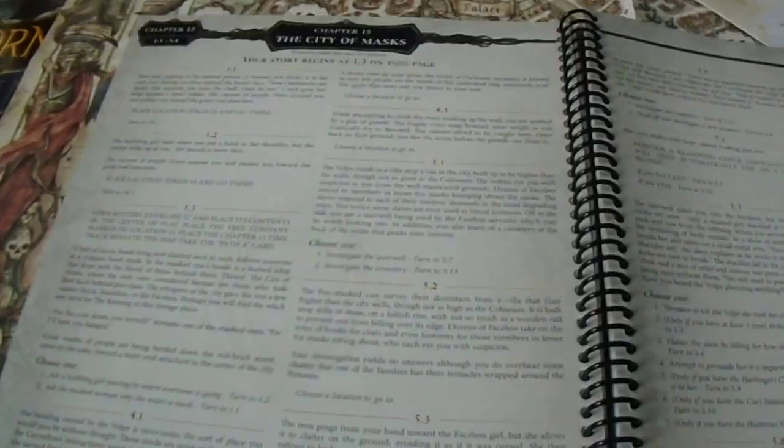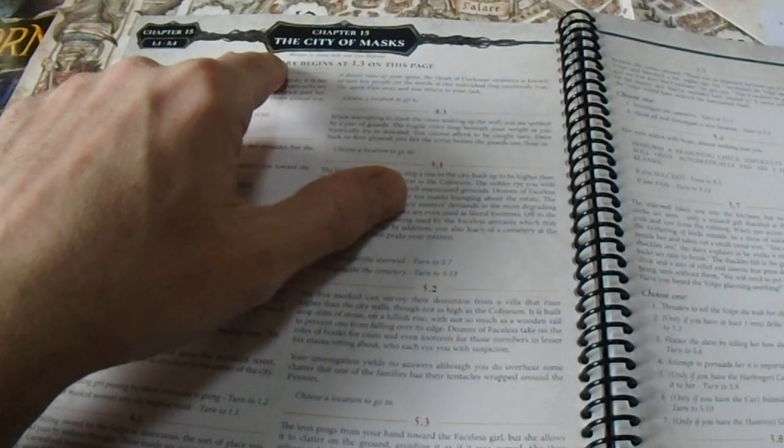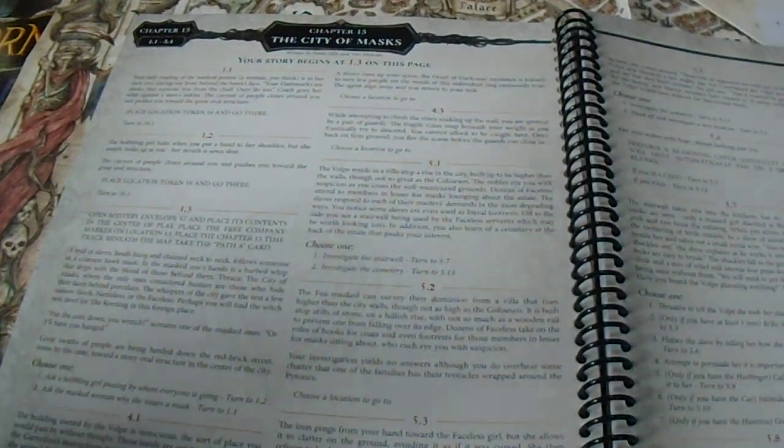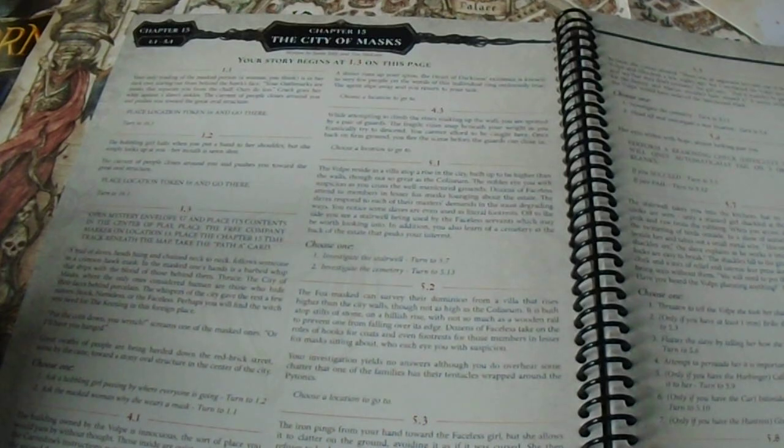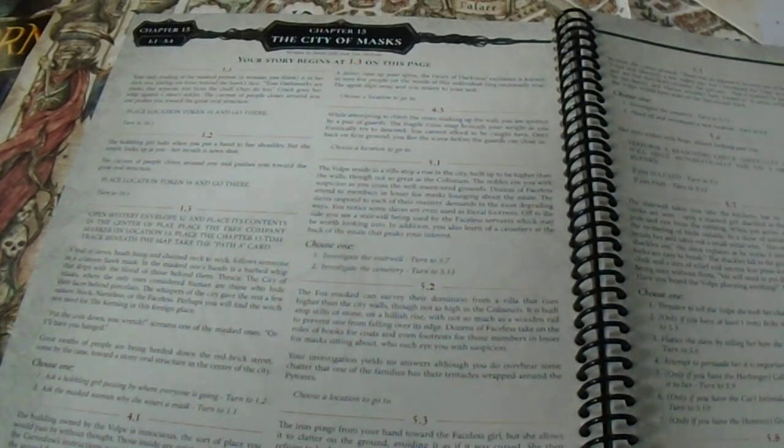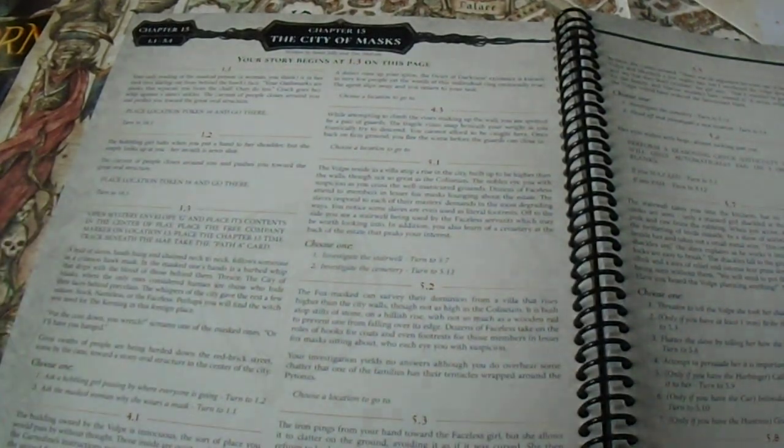The nice thing is, so this is chapter 15. It says here your story begins at 1.3 on this page, and this is a nice way that has been practiced in by Choose Your Own Adventure game books. They cut up and randomize the order of the text. So there is a main flow and there are side flows. And 1.1 is not the start. It is somewhere else. It's 1.3. 1.3 is this part here.